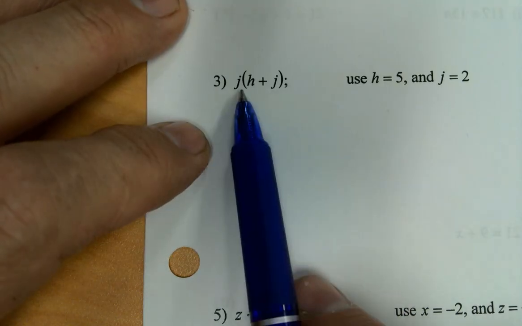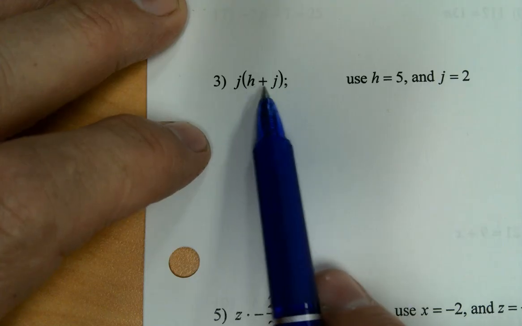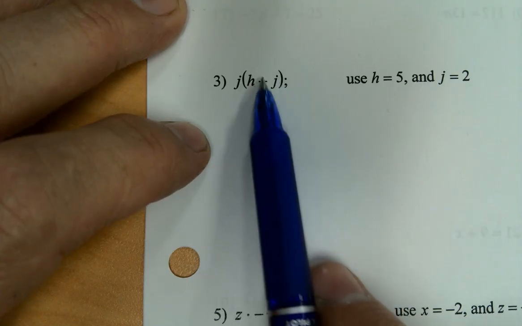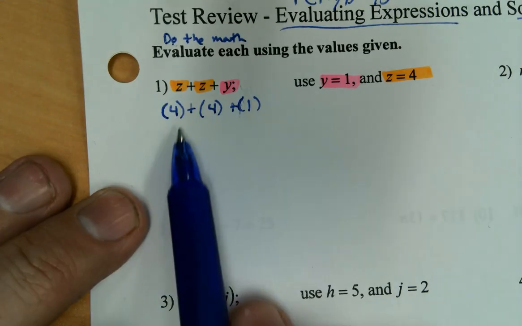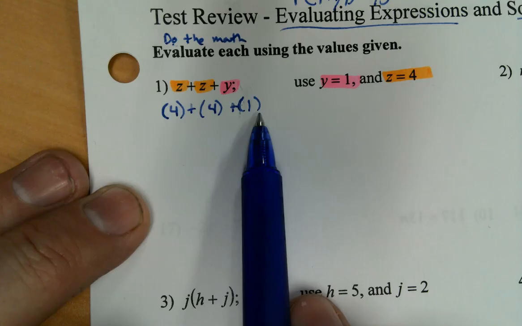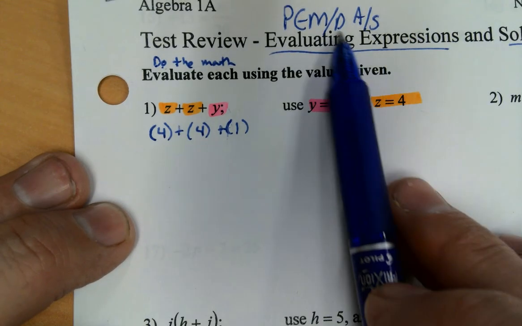Now, remember, as we get to a problem like this, there is going to be something you have to do first inside of the parentheses. So that's what we're talking about, math inside of the parentheses. Up here, there is not any math inside of these parentheses. So then we're going to go to the next level.